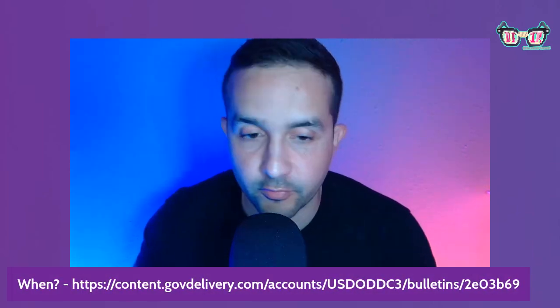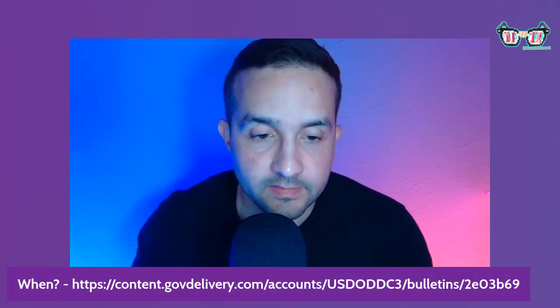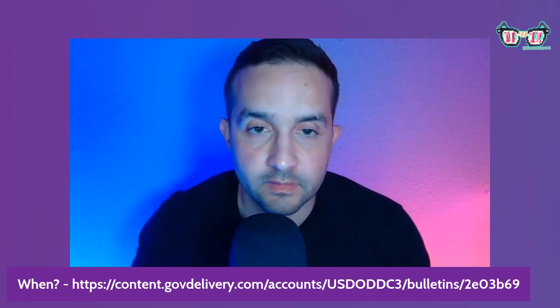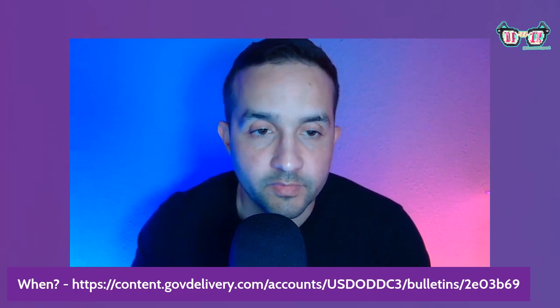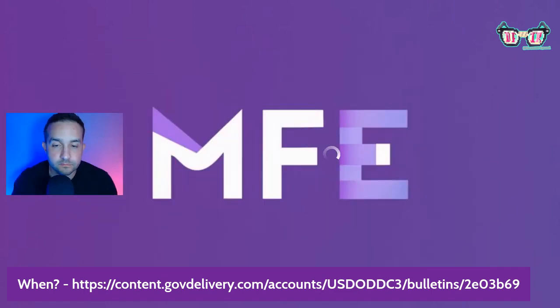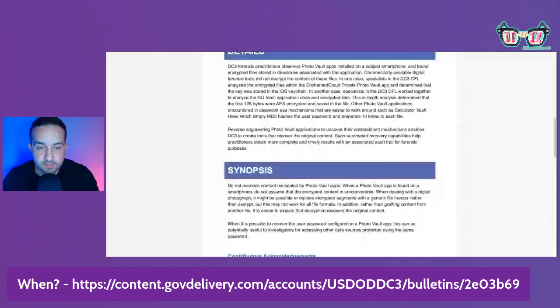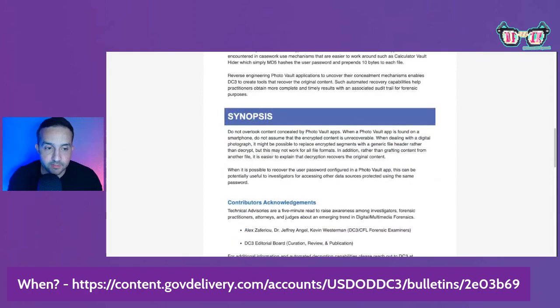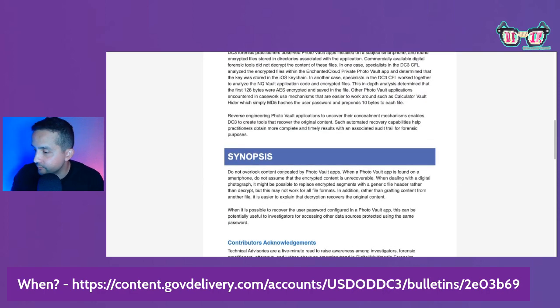There we go. So let's look for this one. And this is a pretty good source. This comes from the Department of Defense cyber website. And this is an analysis they did on a photo vault app. What that does is it's an app that behaves, let's say, like a calculator, but in reality, it keeps pictures encrypted within it in order to hide them from prying eyes. And this is what they found.